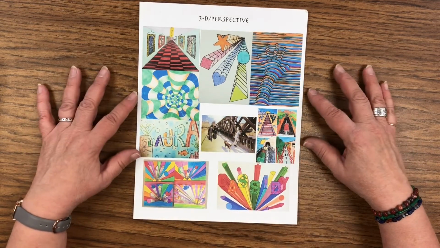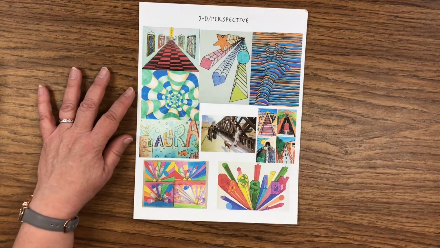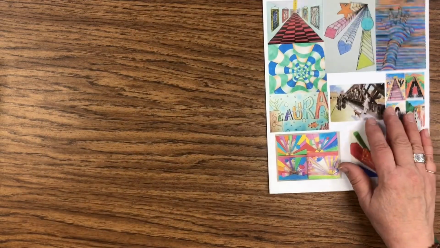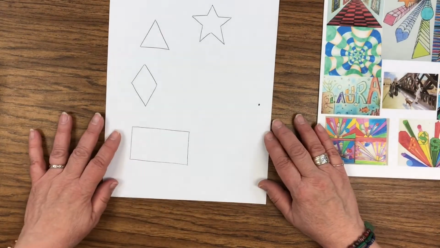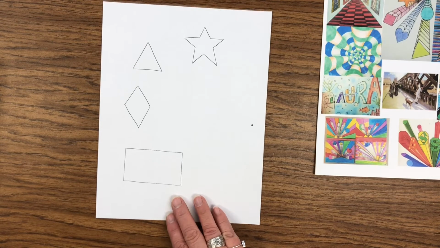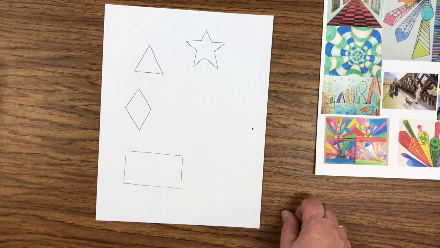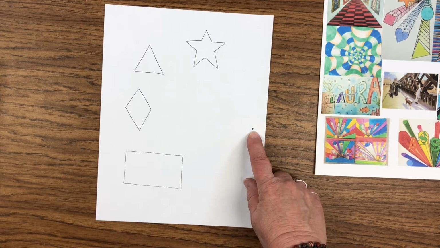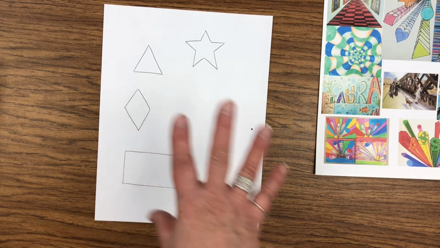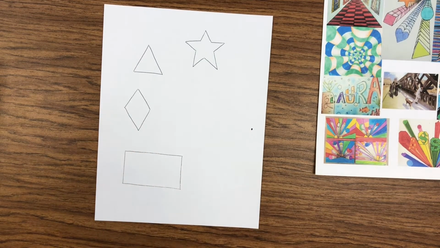These are all different examples of using perspective in art. So for our art project today, I'm gonna give you this paper that has a star, a triangle, and a rectangle on it. And also notice there's a little dot over here. We're gonna be using perspective today to learn how to make these shapes look 3D.